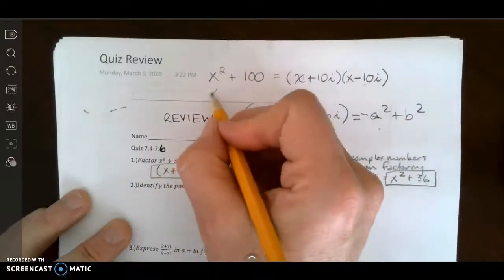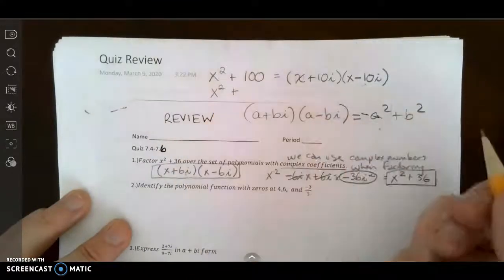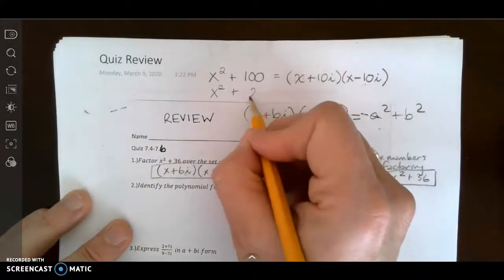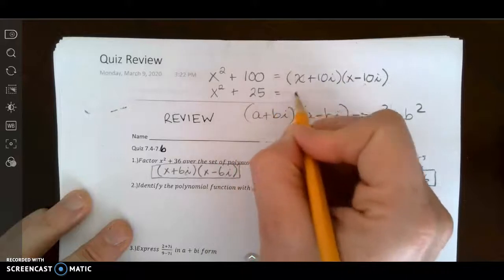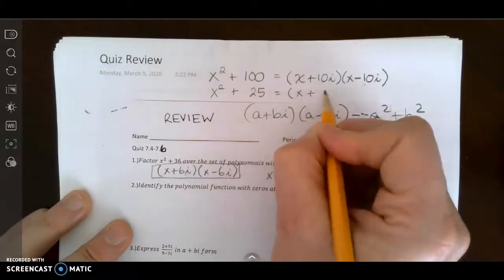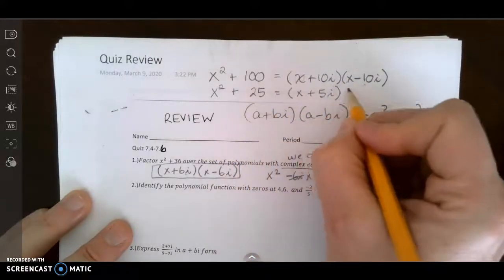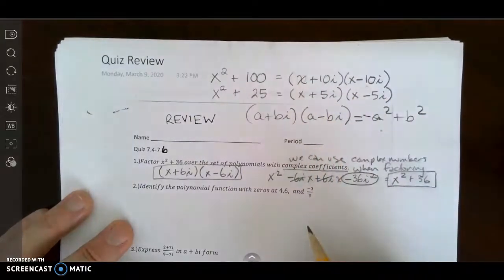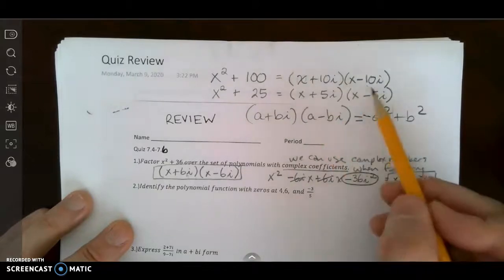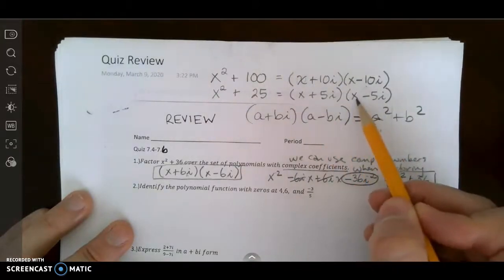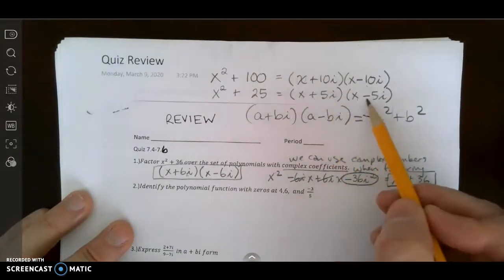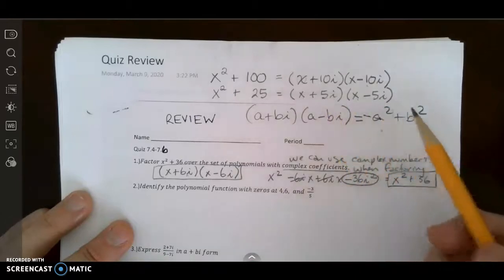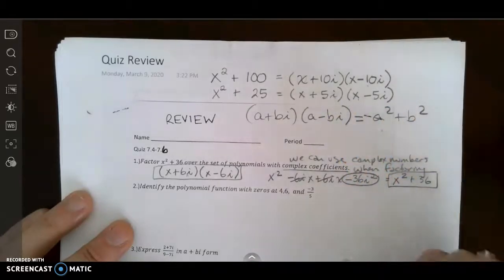Let's do another one. x squared plus 25. That would be x plus 5i and x minus 5i. Again, my outers and inners would cancel, and I'd get negative 25i squared, which would eventually become plus 25.